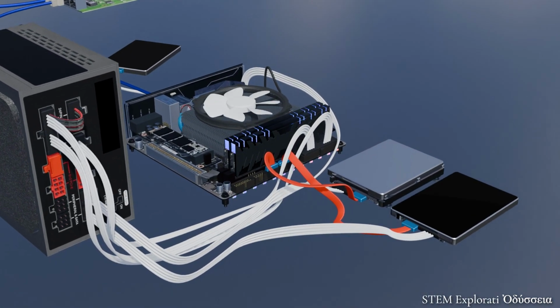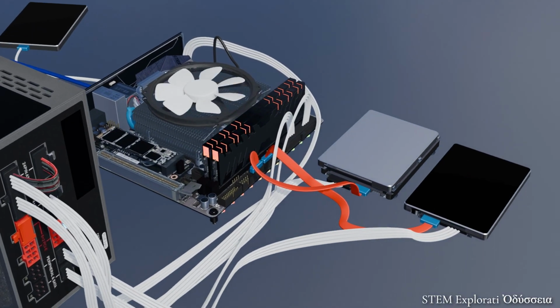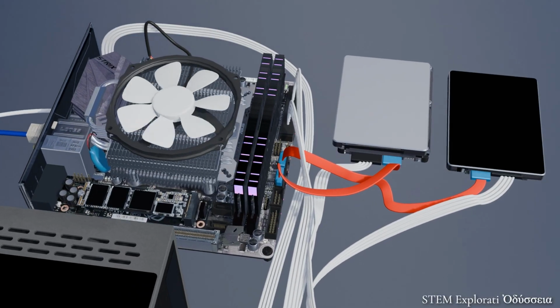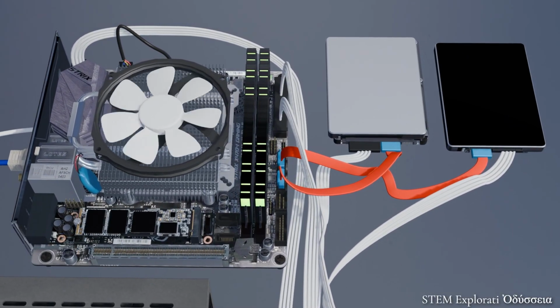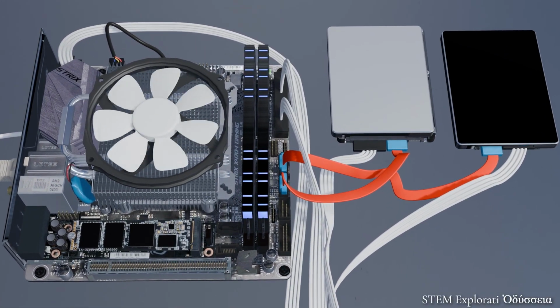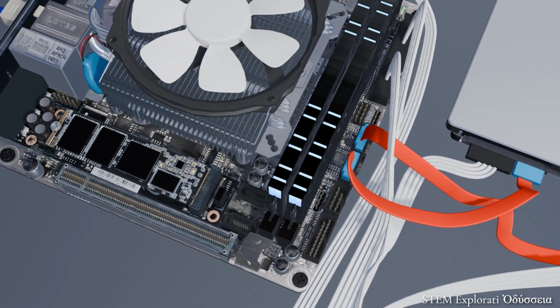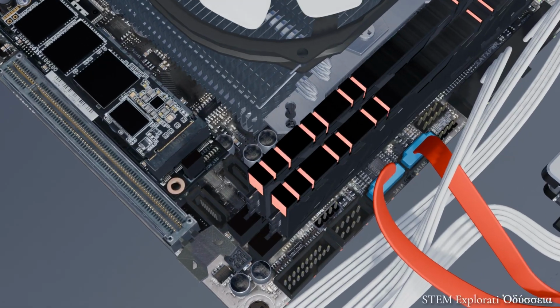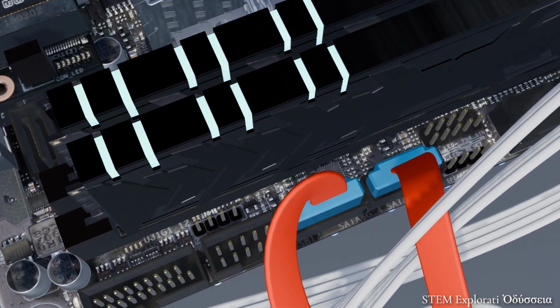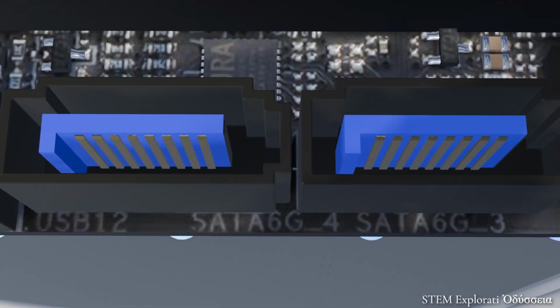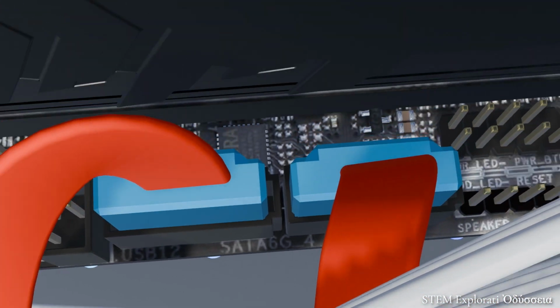Let's start with the simplest form of storage, DAS, or direct attached storage. In our setup, we have a power supply, a motherboard, and several direct attached storage devices connected to it. In most personal computers, the most common type of hard drive uses the SATA interface. On the motherboard, these are easy to spot. The L-shaped SATA data ports ensure the cable fits in only one direction, preventing connection errors.